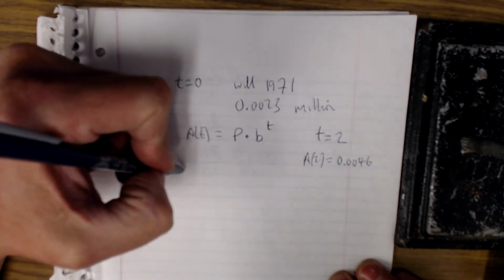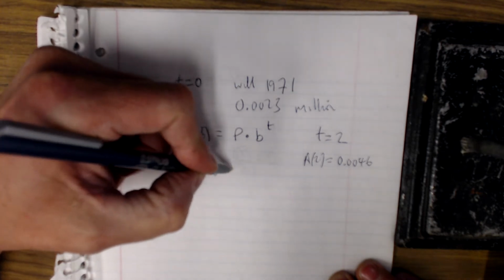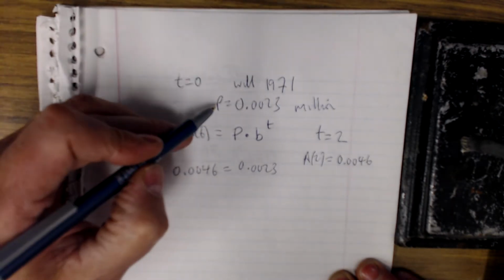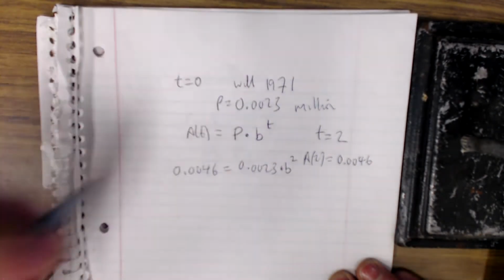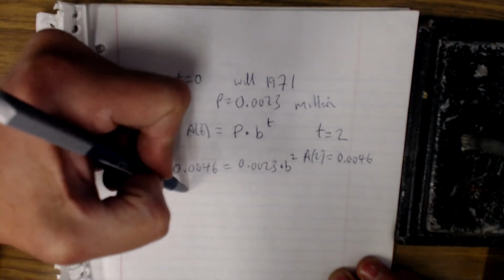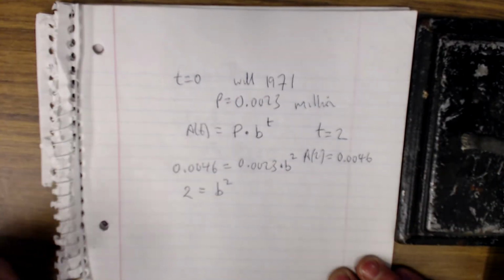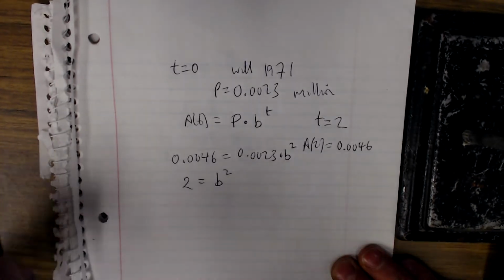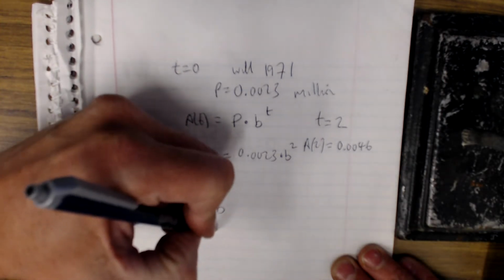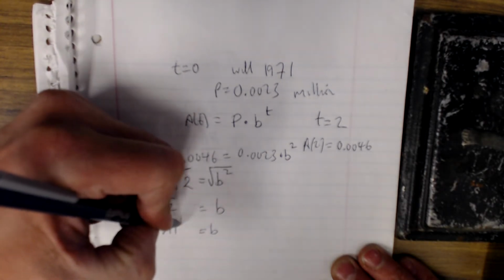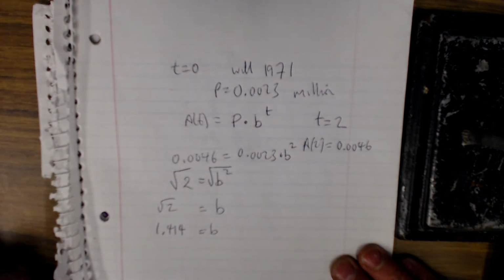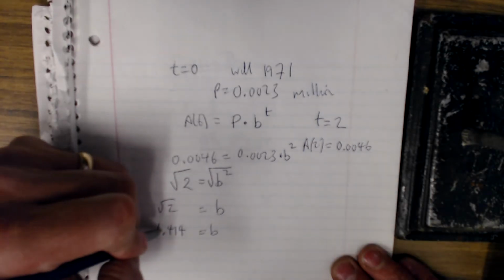All right, so what we do now is plug all the stuff in and figure out what that b value is. So we're going to get 0.0046 equals 0.0023, because that represents the initial amount of processors, times b to the 2. Then we'll divide both sides by 0.0023 and we'll get 2 equals b squared. We can take logarithms or we can just take the square root. So I'm going to take the square root. I get b equals the square root of 2, which is 1.414. It wants 4 decimal places, 1.4142.